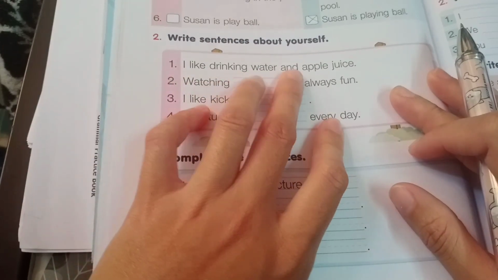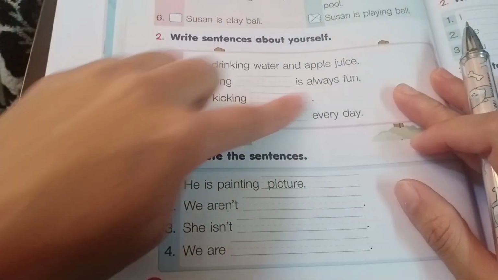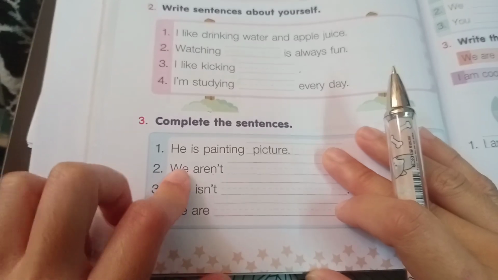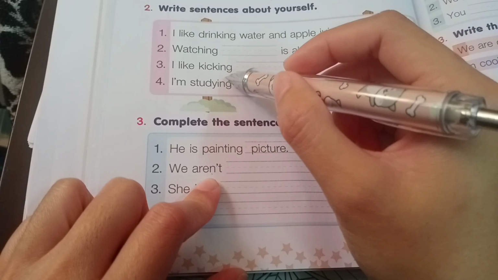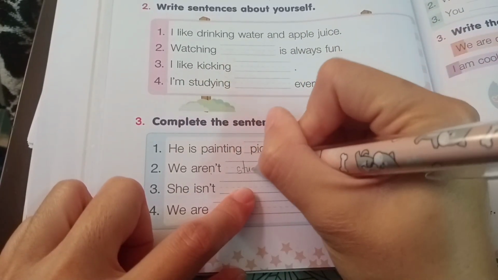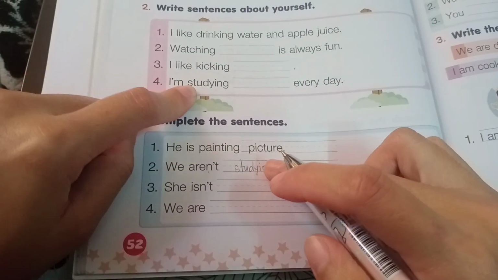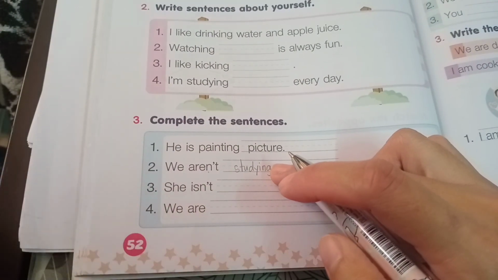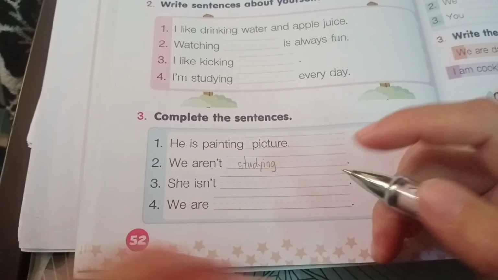I like drinking water and apple juice. So write these sentences about yourself. So this one is about yourself. So we are going to go here. So for example, we have number 2. We aren't what? So let us take this word, for example. We aren't studying. We have the ing. So I just copy here because it's easy to look for words in your book than to think about it, right? So we aren't studying math. Okay.